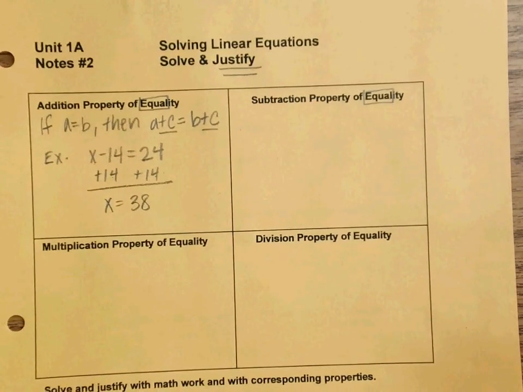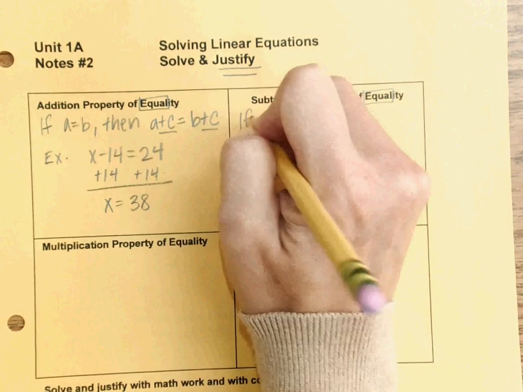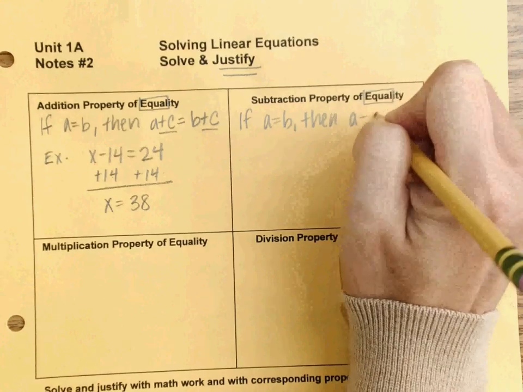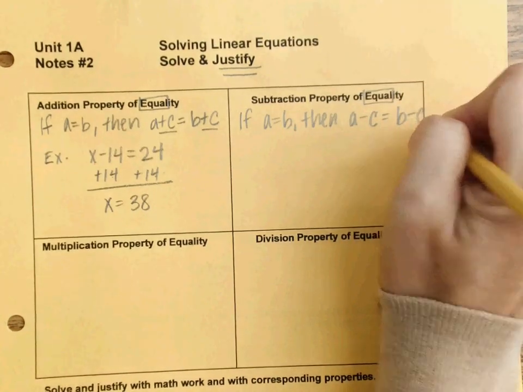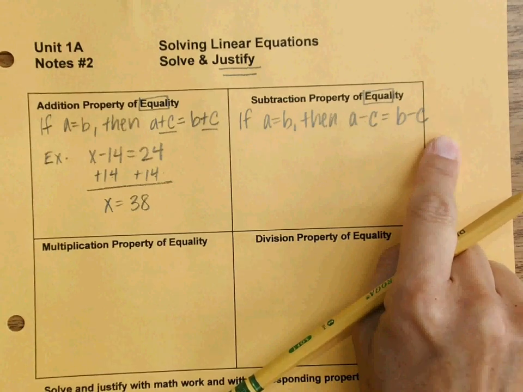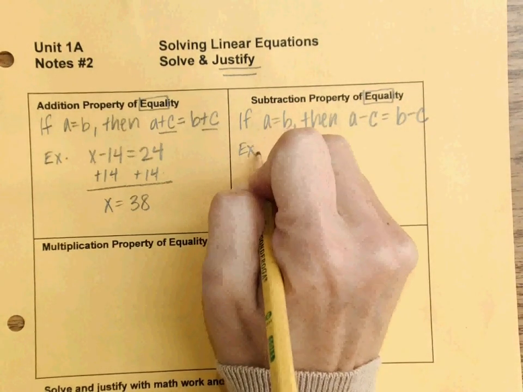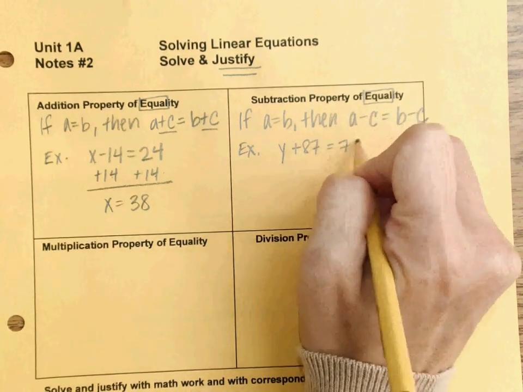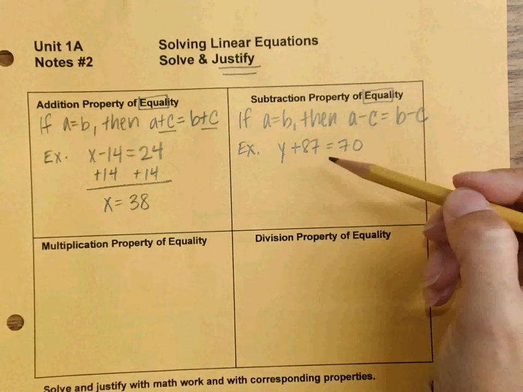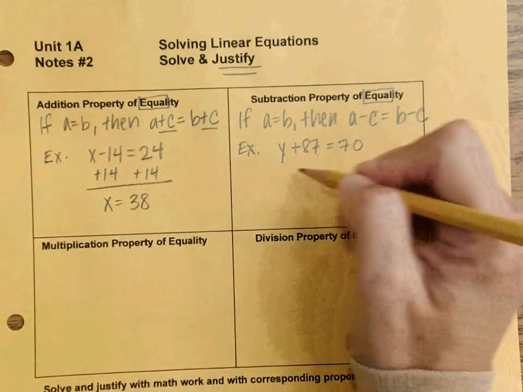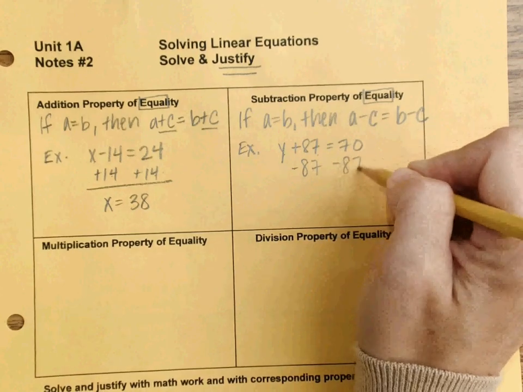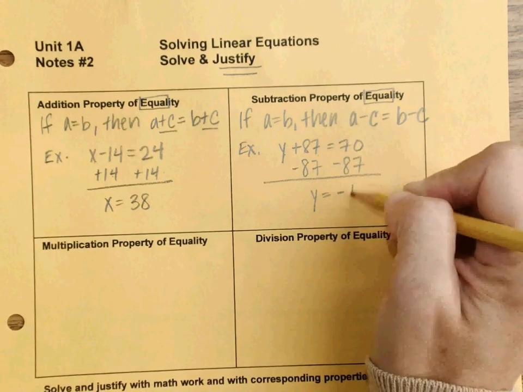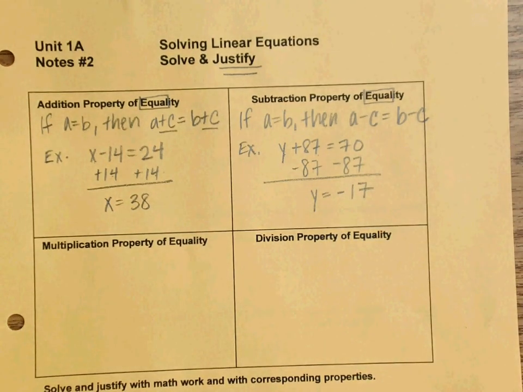The next one, subtraction property of equality. If A equals B, then I can subtract C from both sides. Again, if I do it to one side, we need to make sure we do it to the other. The example that we'll have in our notes for this one, we'll start with the equation y plus 87 equals 70. To solve for y, I have to do the inverse operation, which is to subtract 87. Again, if I do it to one side, we do it to the other, and then we can solve for y. My answer here is negative 17.